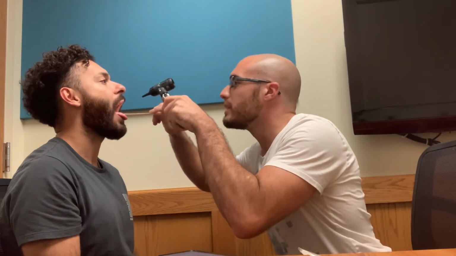And then I will be taking my tongue depressor again. Can you stick your tongue out? And I'm going to ask you to say ah. All right, and do that again, please. Okay, as he's doing that, I am seeing the uvula and soft palate elevate together, and I'm looking for any redness or exudates on the tonsils or the posterior oropharynx.